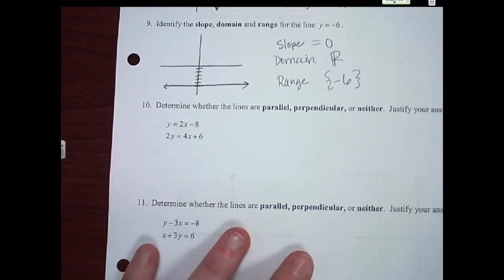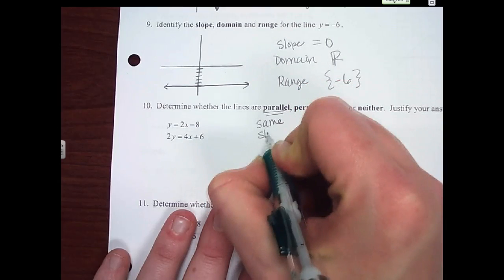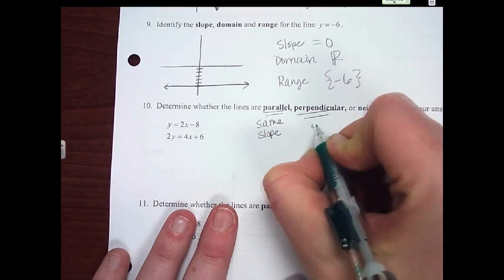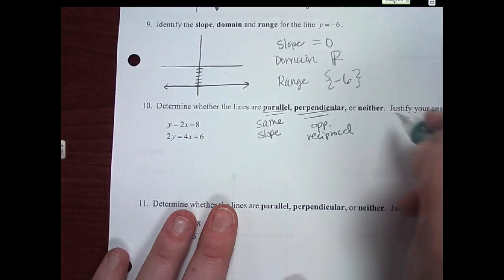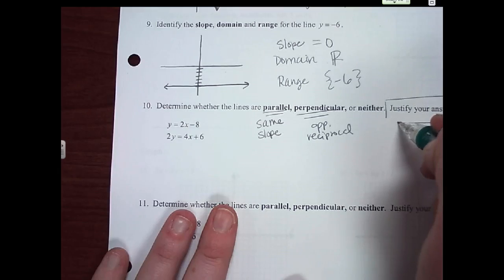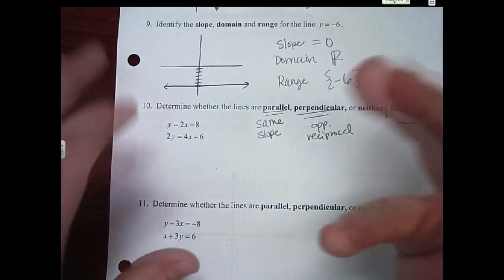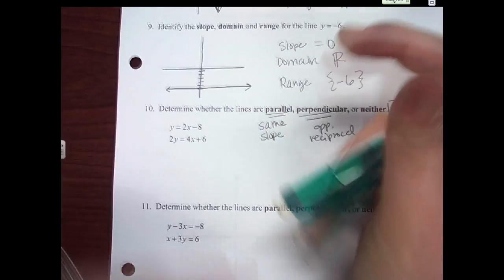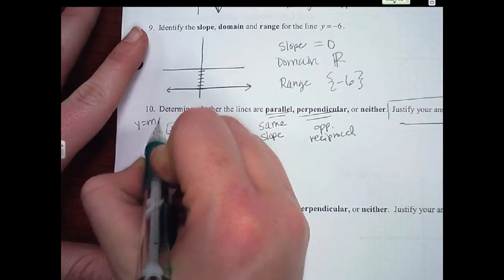Number 10, determine whether the lines are parallel, which means same slope, perpendicular, opposite reciprocal slope, or neither. Justify your answer. So don't just tell me parallel or perpendicular or neither. I'm not going to give you credit for that. Okay, so on the first line, this one's already in y equals mx plus b form.